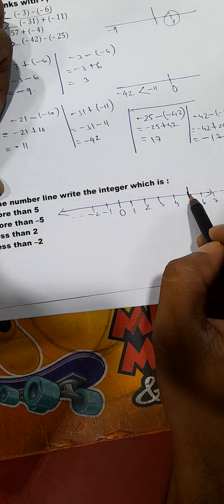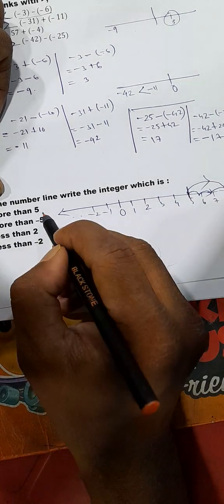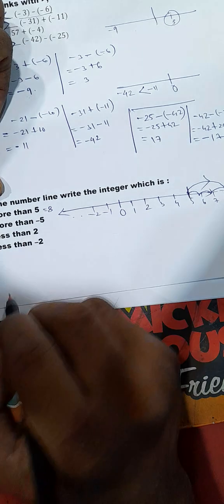You are at 5, suppose here. 3 more than 5 means you go to the right-hand side, counting by 1. 1, 2, 3. You arrived at 8. So 3 more than 5 means the answer is 8.